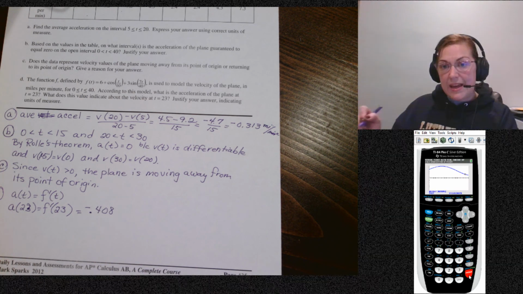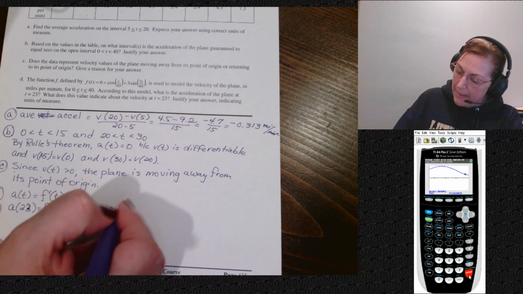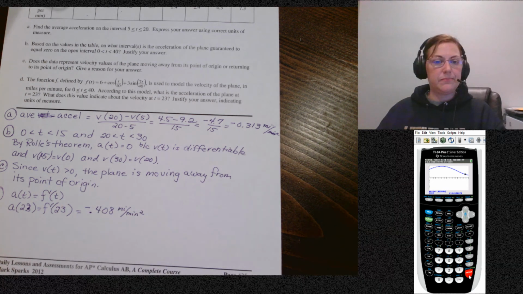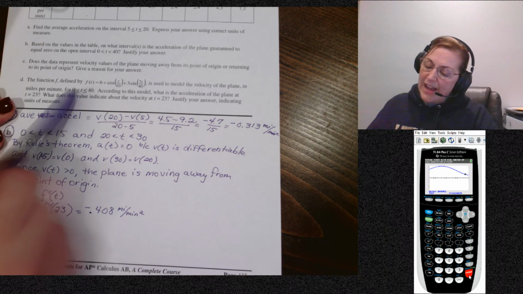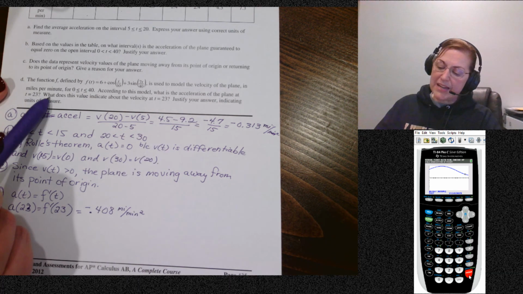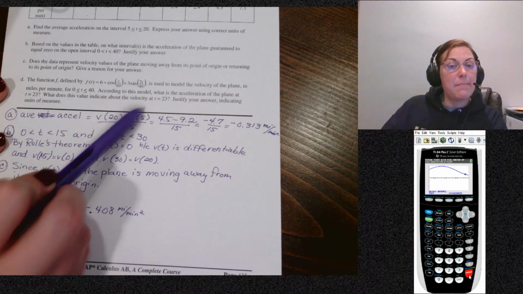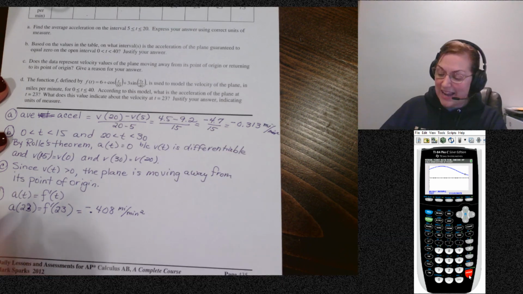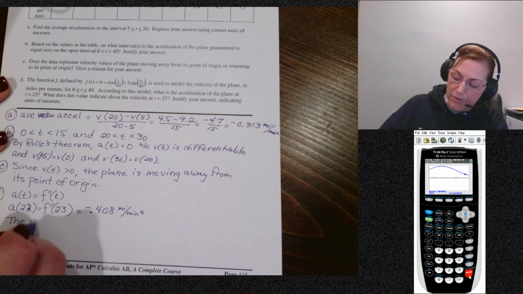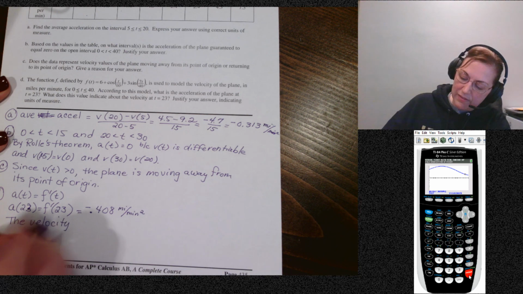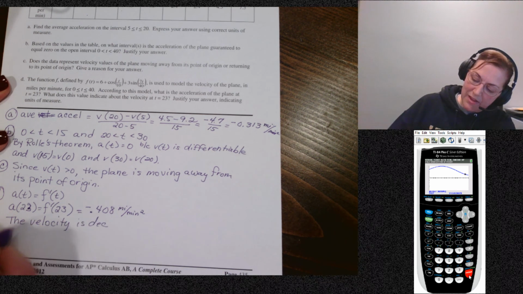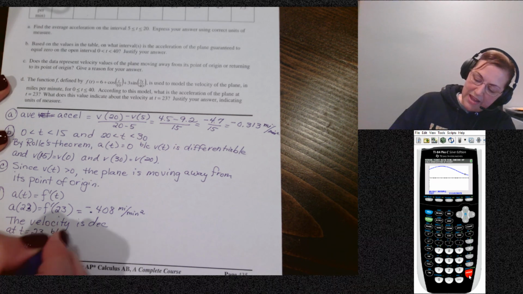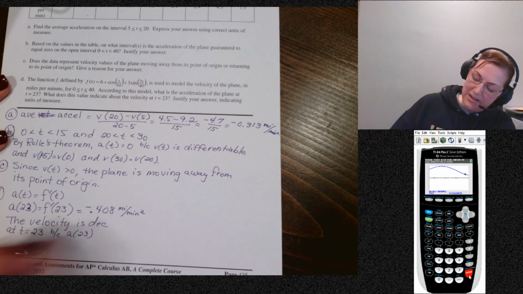Now I'm going to go ahead and put units of measure here. So this was in miles per minute squared because it's acceleration. So we've answered the what is the acceleration part, but it asks us what does this value indicate about the velocity? So remember, acceleration is the derivative of the velocity. If it's negative, the velocity is decreasing at t equals 23, because a of 23 is negative.